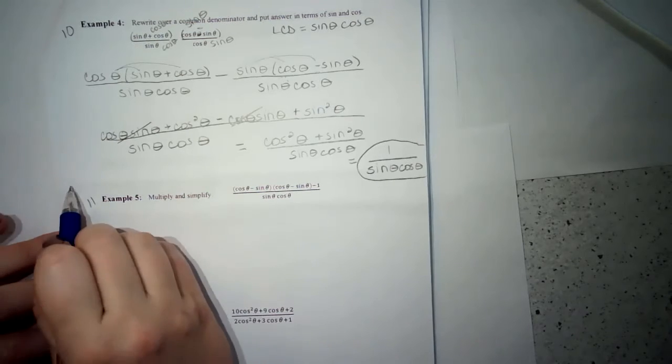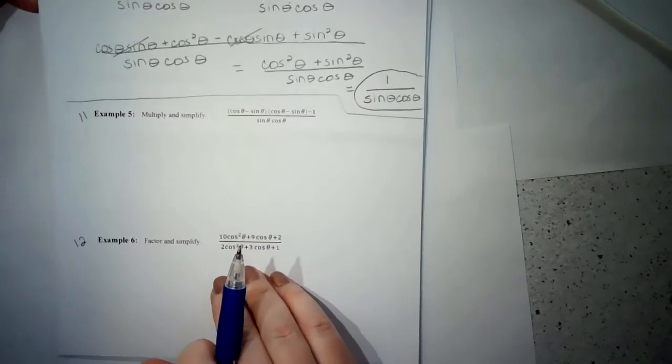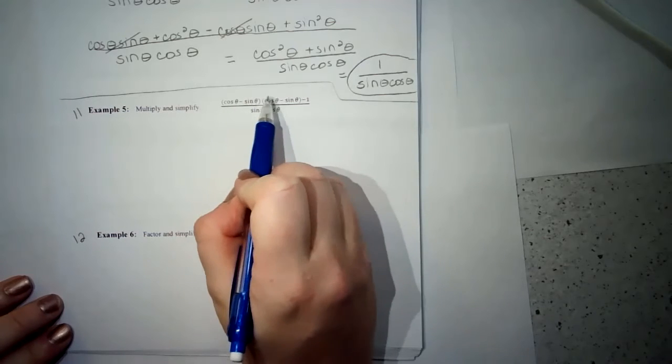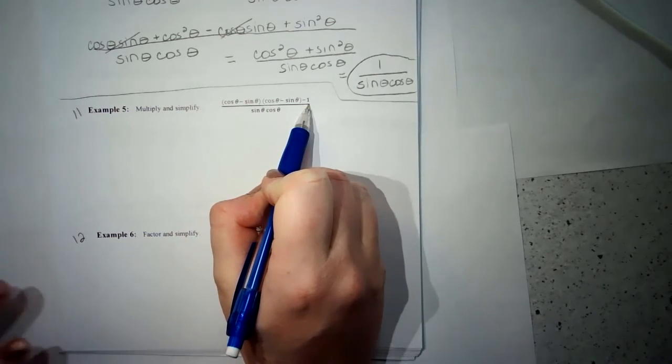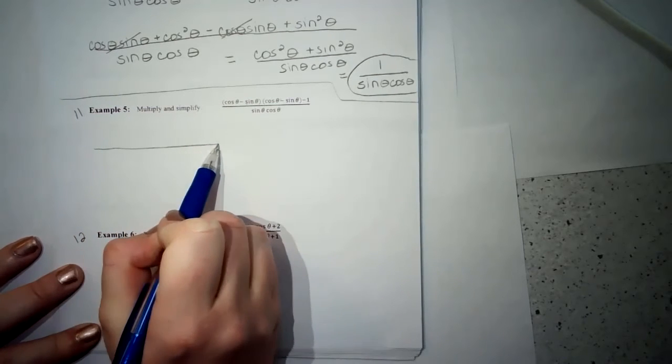Okay. Example 5. Here we go. We want to multiply and simplify. Awesome. So we're just going to follow directions. We're going to multiply, then we're going to simplify. Well, I see a FOIL thing happening here. Now you can't FOIL the -1. He's just stuck on the end. So we're just going to FOIL what we see in parentheses.